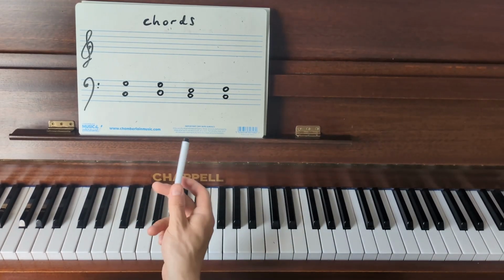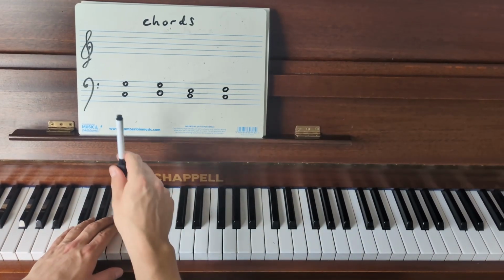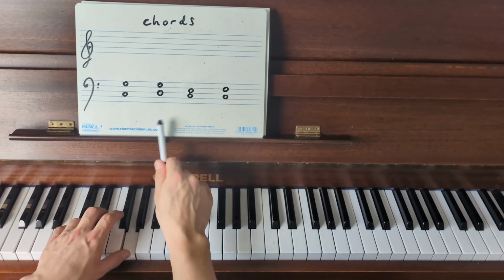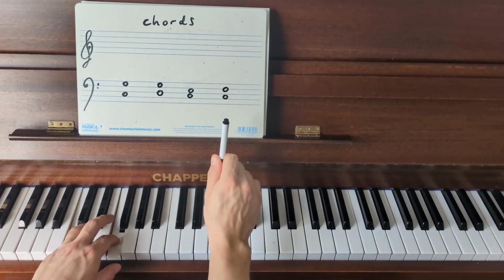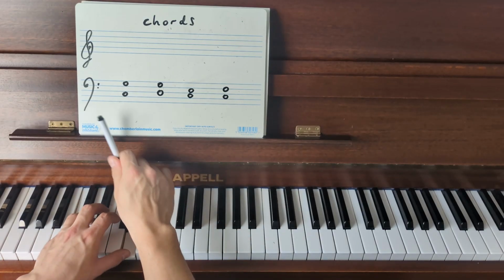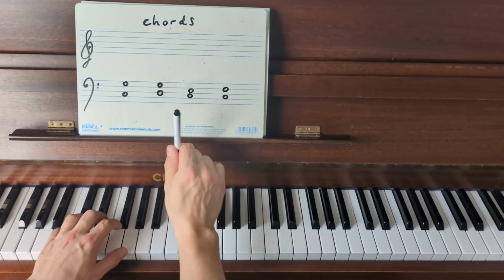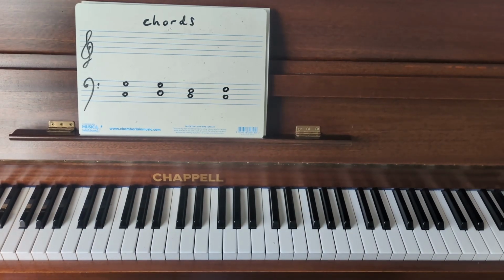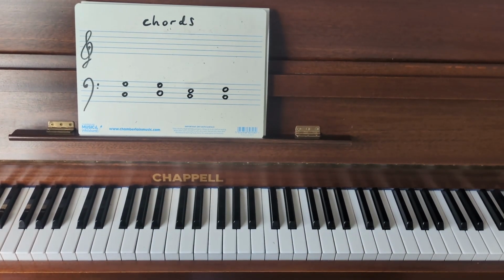And one more time, a little bit quicker. After 4. 1, 2, 3, 4. Fantastic! You've just played your first chord progression.